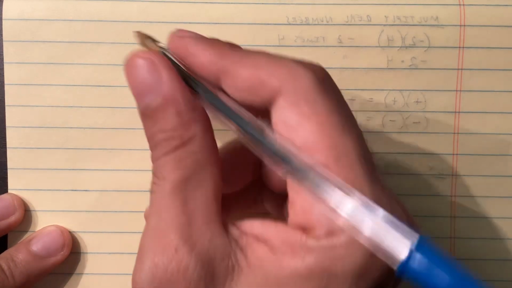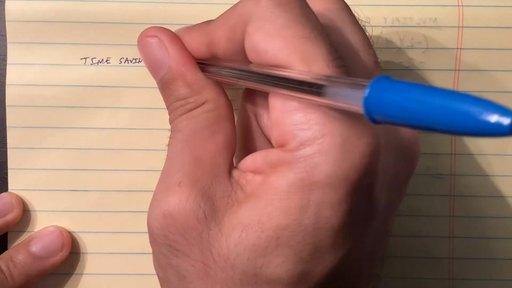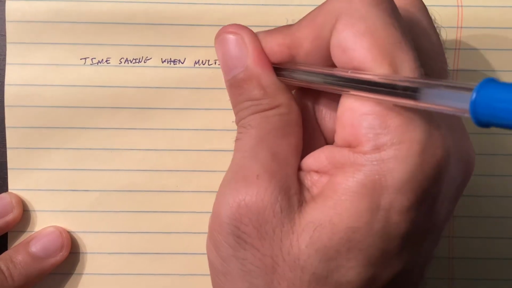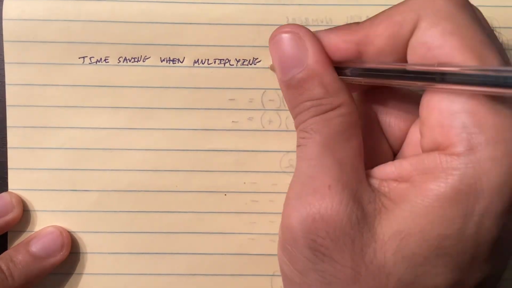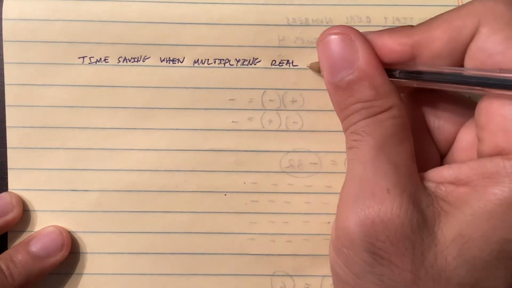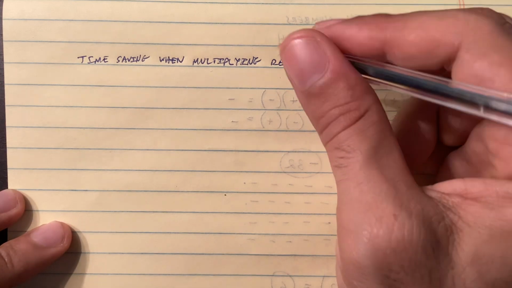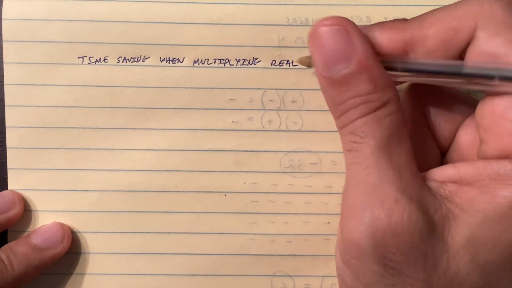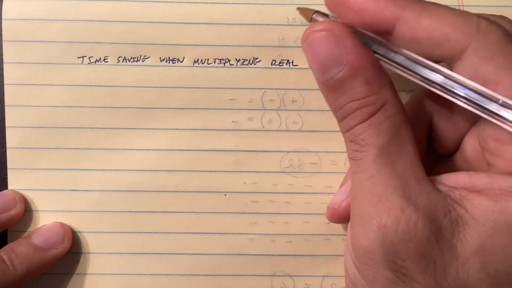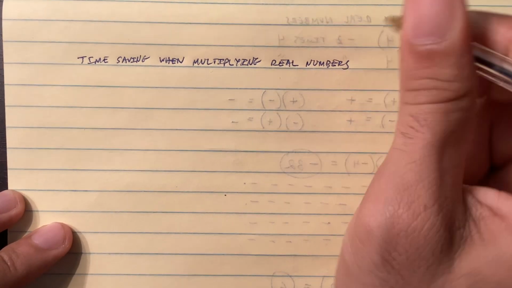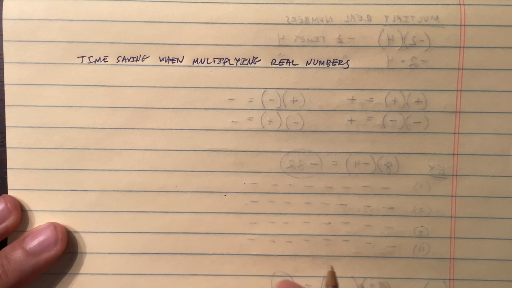Hey everyone, in this video we will be discussing some time-saving techniques when multiplying real numbers. Now this obviously goes with dividing real numbers as well, because as we saw, we're just going to be multiplying by the reciprocal, and so the division problems really turn into multiplication problems. Alright, but let's take a look and see what I mean.